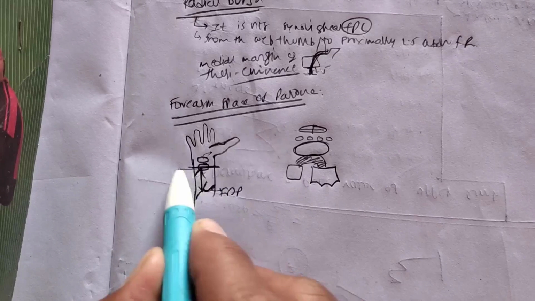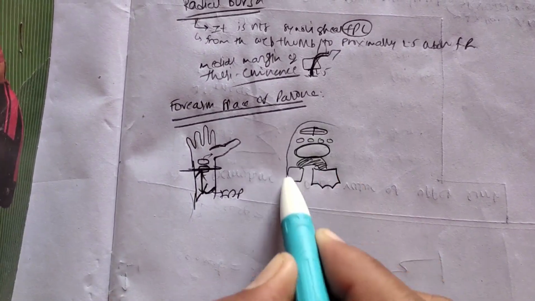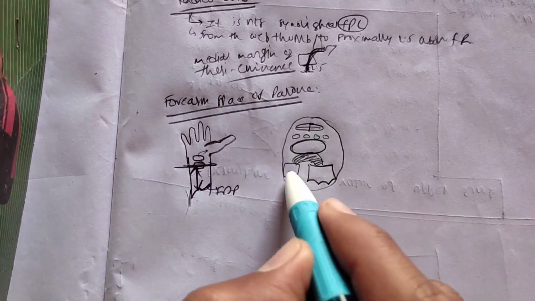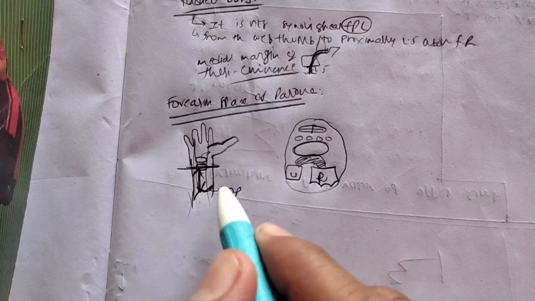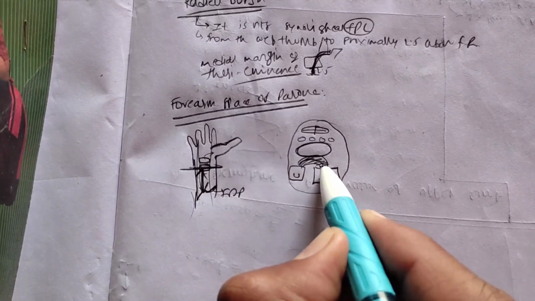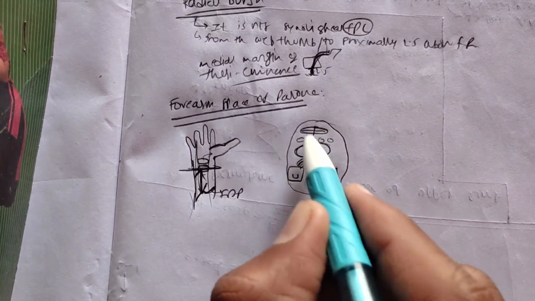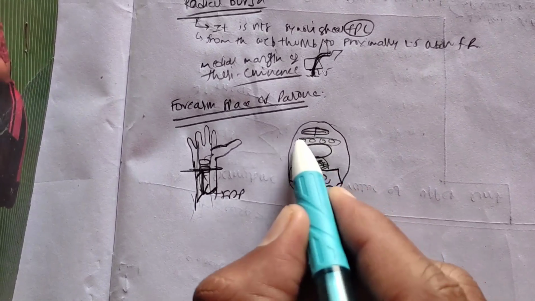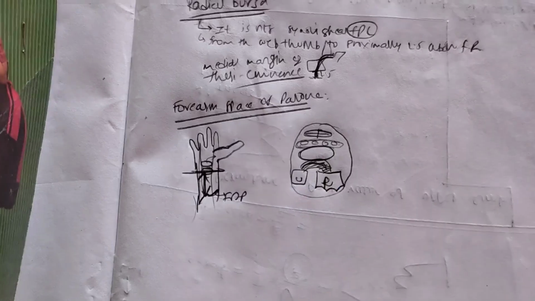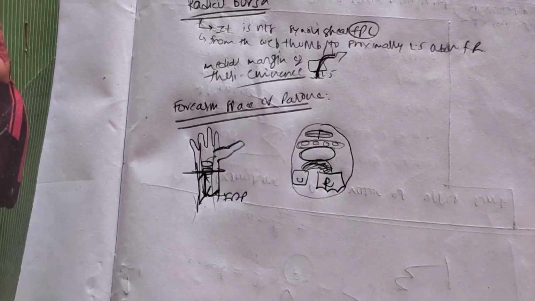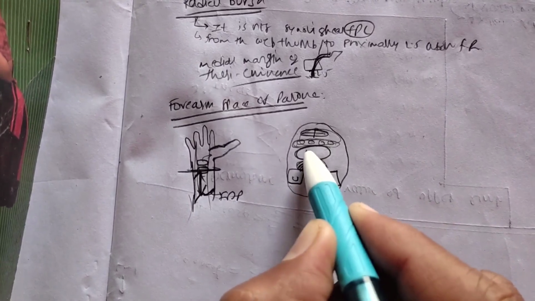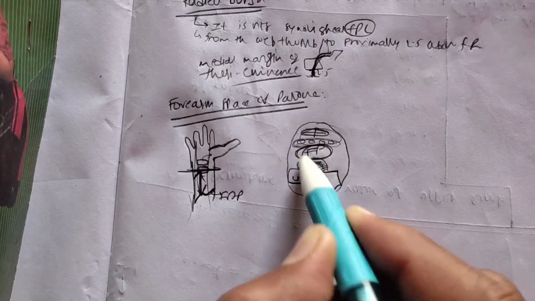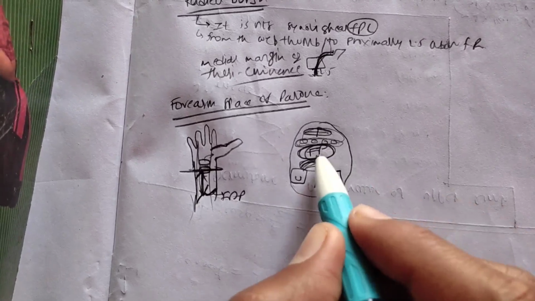If we do a cross section here, we will find this is the ulna on the medial side and this is the radius on the radial side. This is the pronator quadratus, this is the flexor digitorum superficialis, and these are the tendons of the flexor digitorum profundus, 1, 2, 3, 4. The space between the flexor tendons and the pronator quadratus is called the space of Parona.